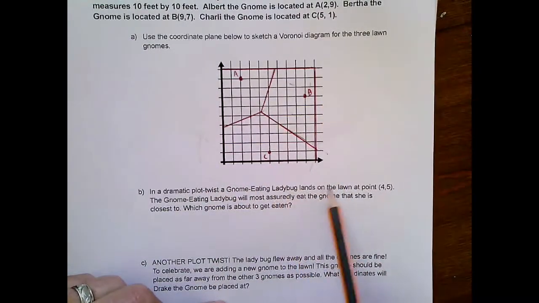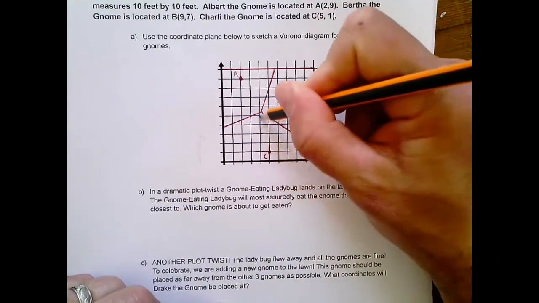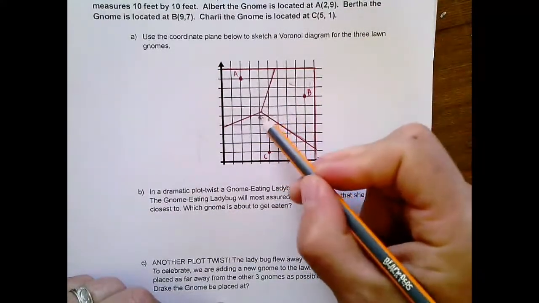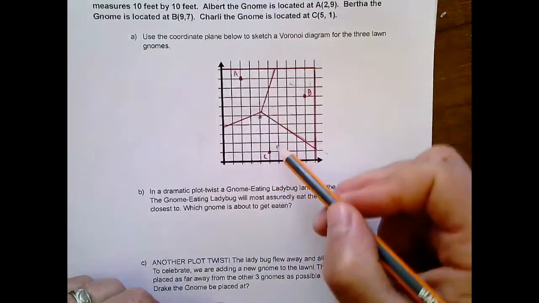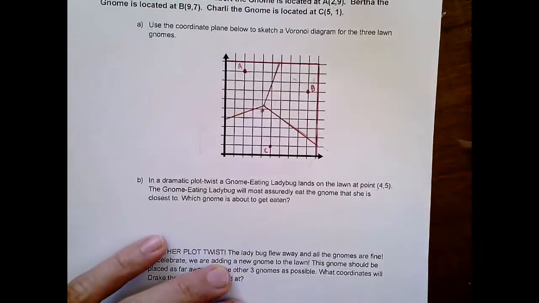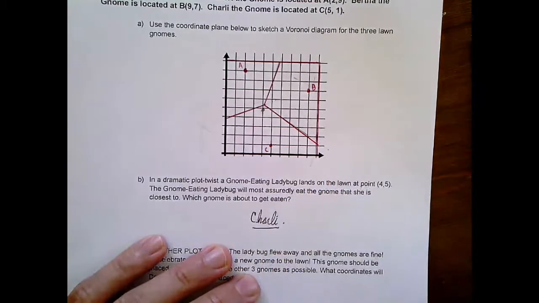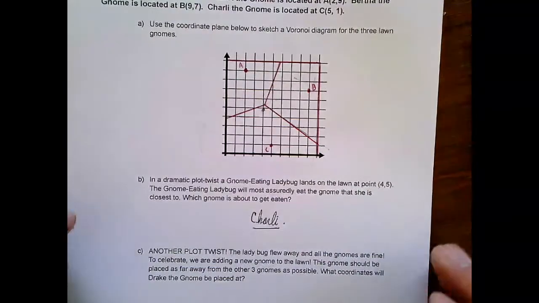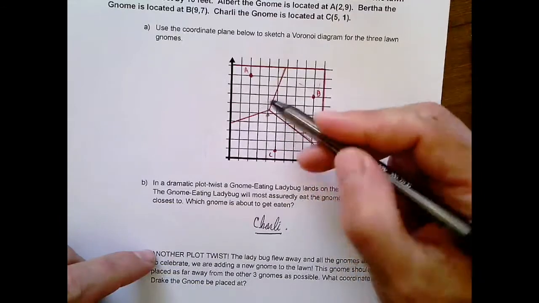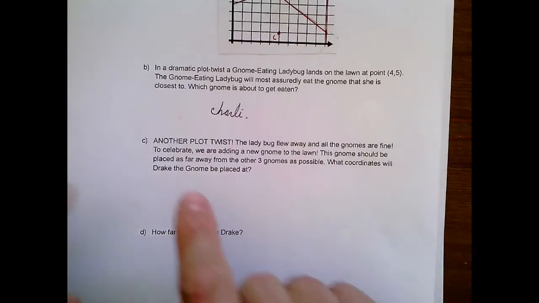So if this ladybug lands at point 4, 5, 1, 2, 3, 4, 1, 2, 3, 4, 5, you can see that while she's close to the other cells, she's still clearly inside of cell C. So that means, which gnome is about to get eaten? Well, sorry, Charlie. Charlie will be eaten. Oh, I'm sorry, buddy. But that's why, because the closest site is always within the cell. So it looks close, and it actually is close, but C is closest.